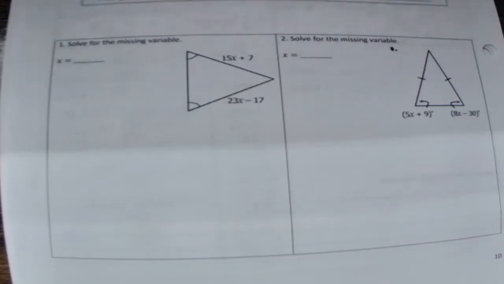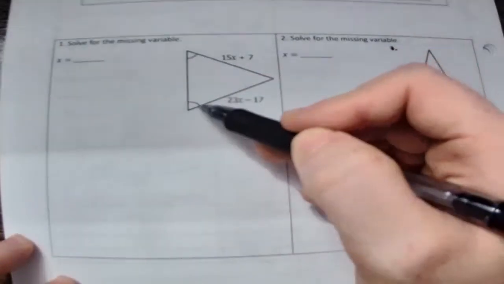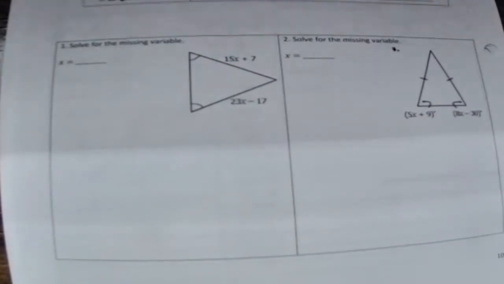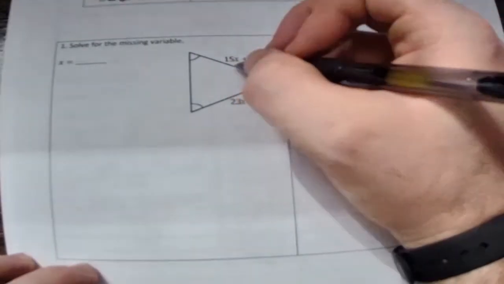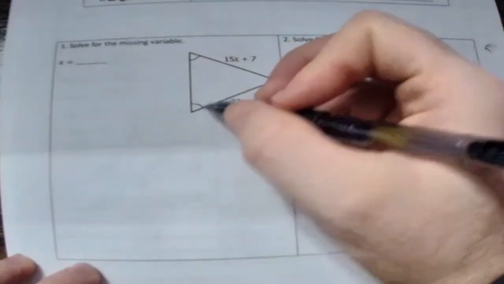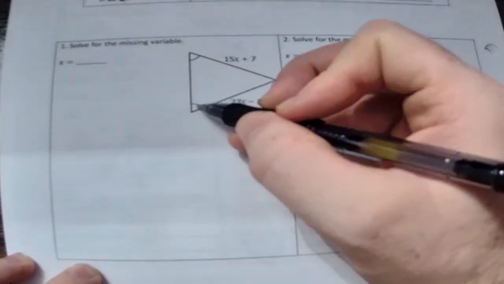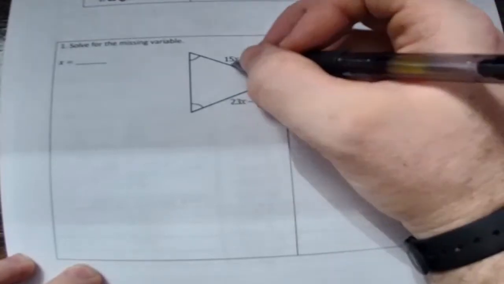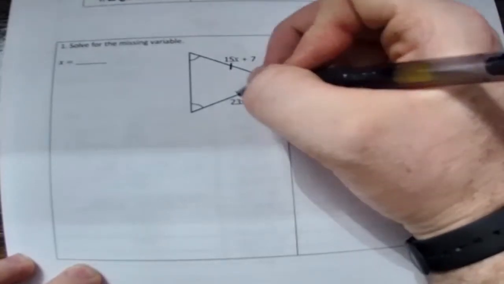Okay, so number one wants us to solve for the missing variable. So they tell us that we have two angles congruent. If we have two angles congruent, we also have two sides that are going to be congruent. So up here it talked about across from the angle are the ones that are going to be equal.